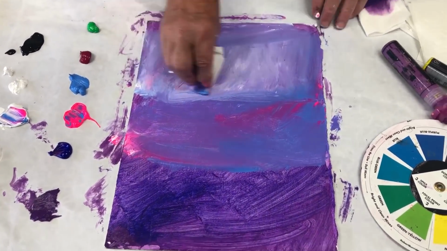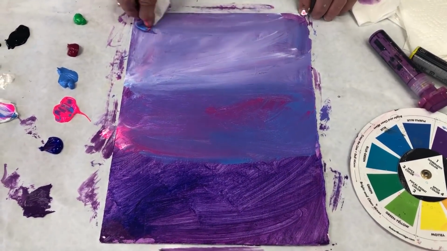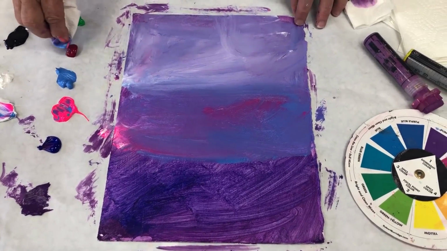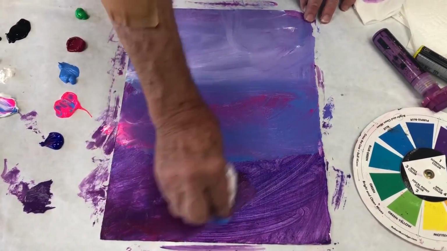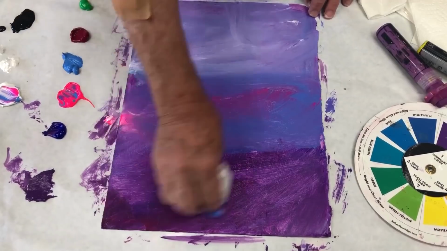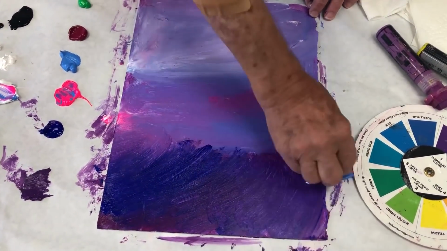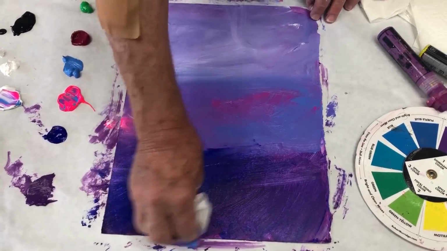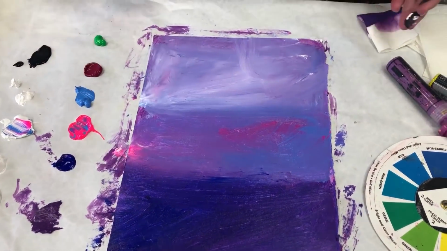All one color, but families of the other blues and purples, magentas. I'm going to add some more magenta down here. Get it back to that super, super rich royal color. Add some dark blues on top of that, you see. In other words, don't make one color like purple or any other color so boring. You get to be a painter now.